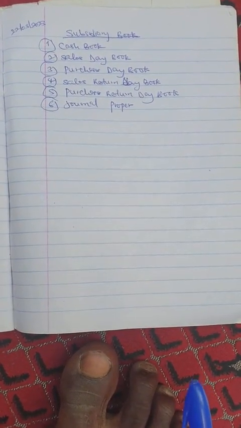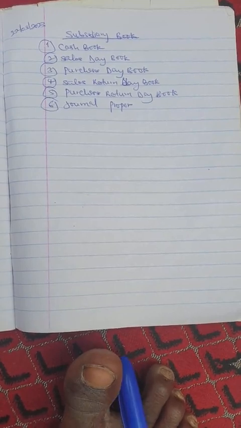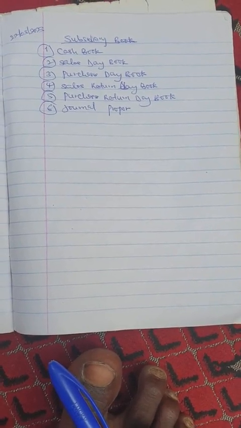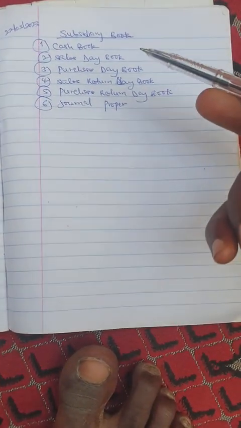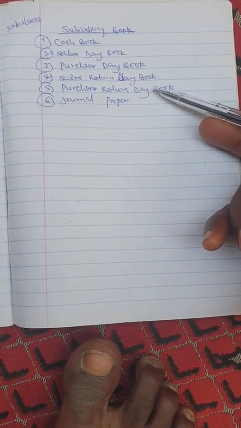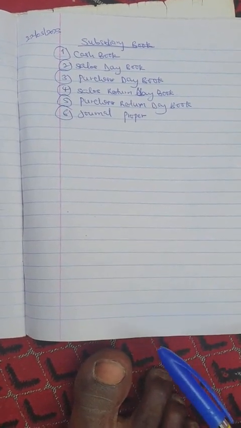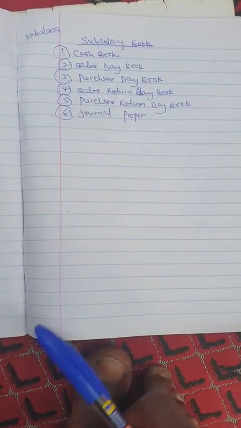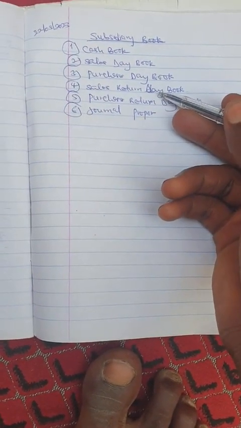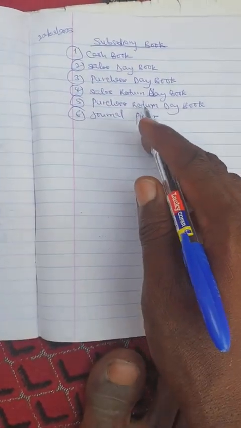Then we have sales return day book. Sales return day book is the book that records the goods that customers return to the seller. When we have such a case, you record it under sales return day book. The same thing, purchase return day book records the goods returned to the suppliers. Say the business bought goods and there are some defective goods or wrong supply of goods. It's not what you ordered that was sent to you, so you return it.